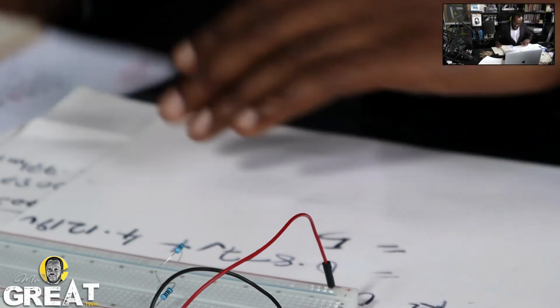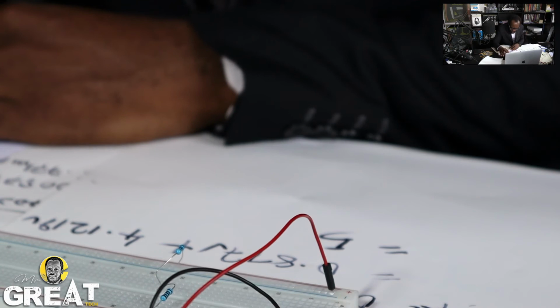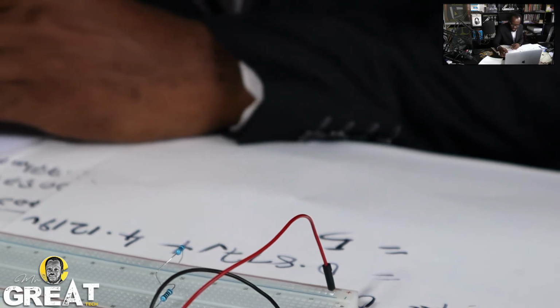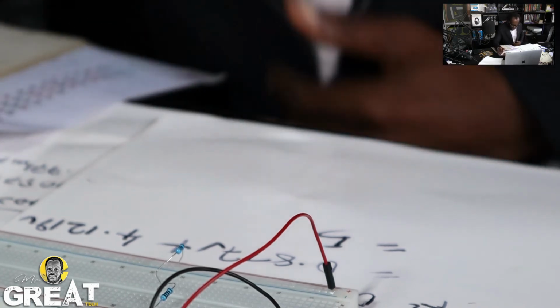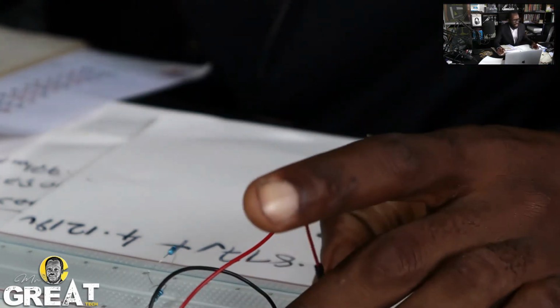So on our next tutorial, which will be very easy for us to understand, we are going to read analog voltages using the analog read command, and we are going to make use of this circuit.